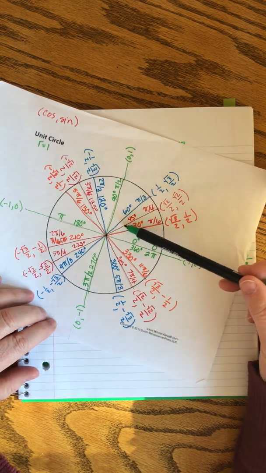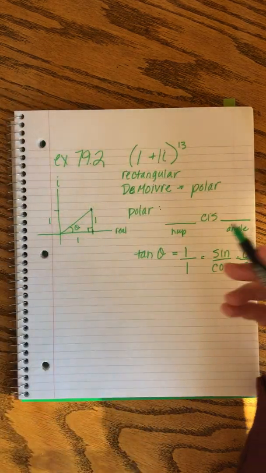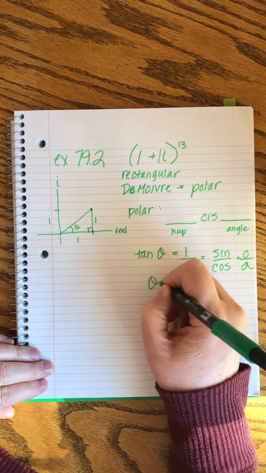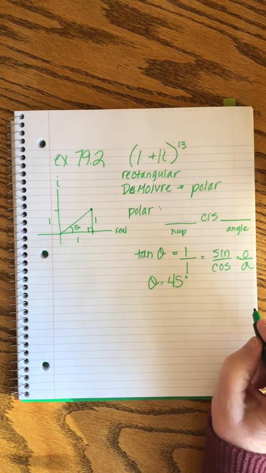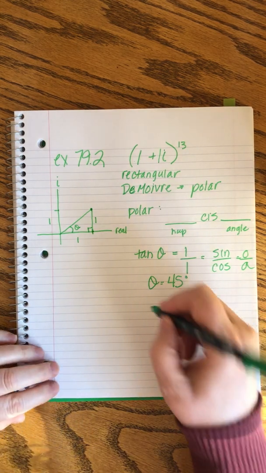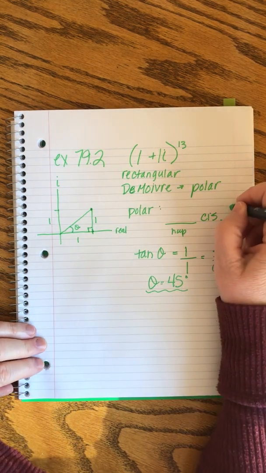And look, here it is, 45 degrees, loud and proud. That's what I want. So now I know that theta equals 45 degrees. Beautiful. I like it, don't you? And so that means I can put 45 degrees right up here.